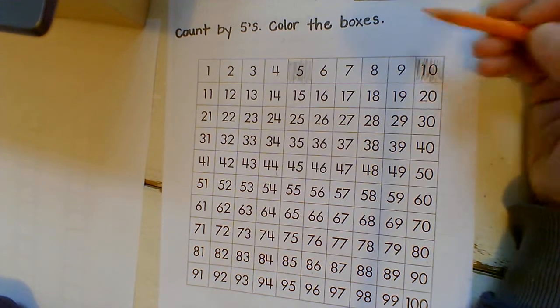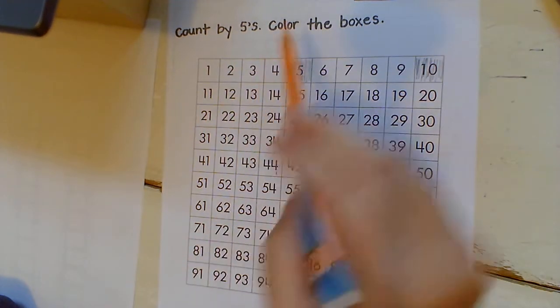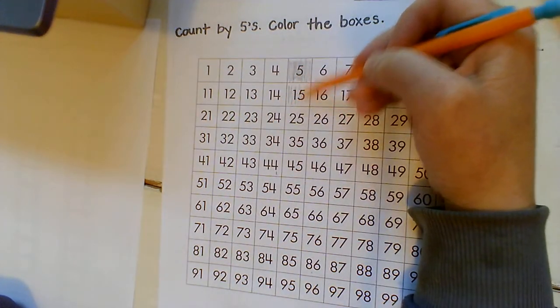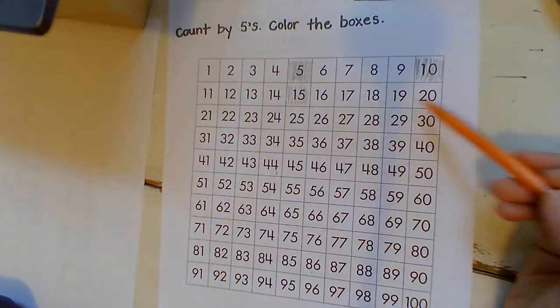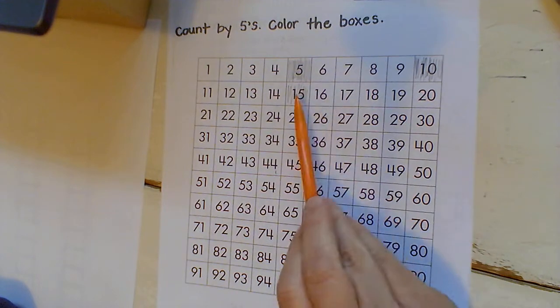So far counting by fives is 5, 10, and then count again. 1, 2, 3, 4, 5. Color it in. So you're going to keep doing that all the way to 100, and then practice counting by fives, like 5, 10. Point to them and count.